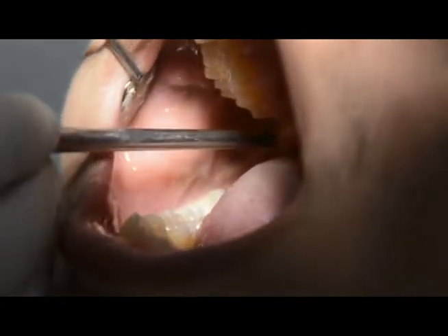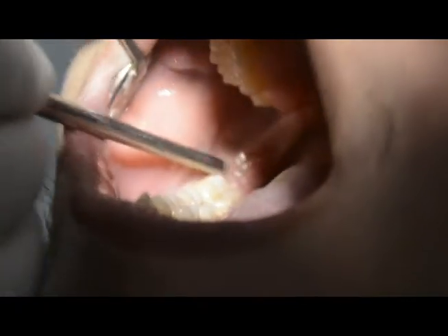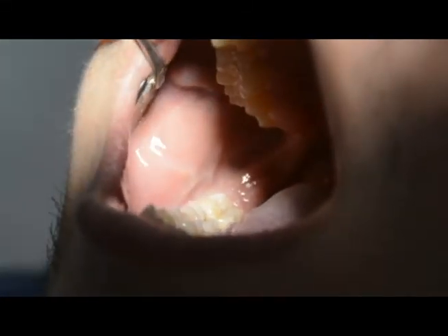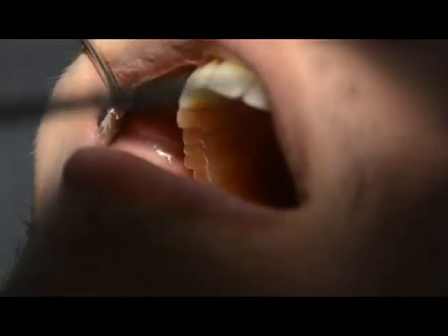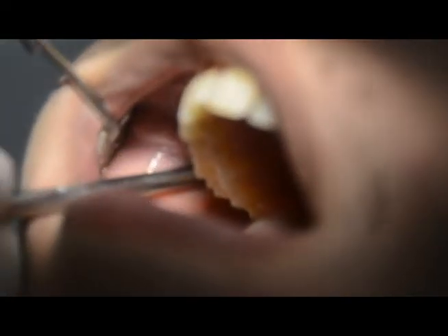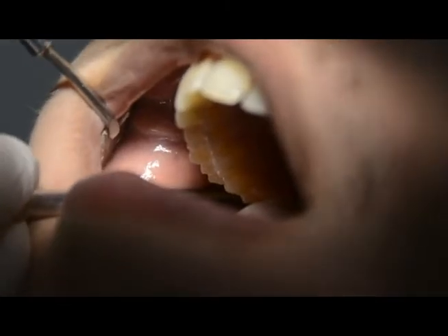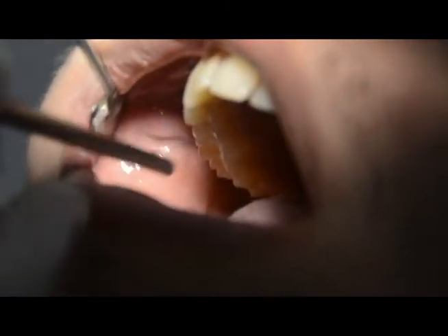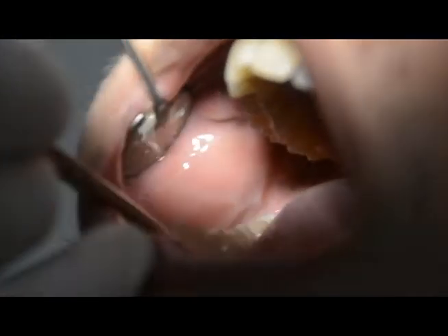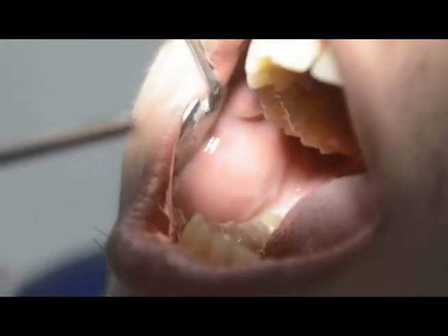All the way to the pterygomandibular raphe, involving the retromolar area, and up to see all the depth of the maxillary sulcus all the way posterior to the maxillary tuberosity. I'll go all the way down to see the depth of the mandibular sulcus from anterior to posterior.